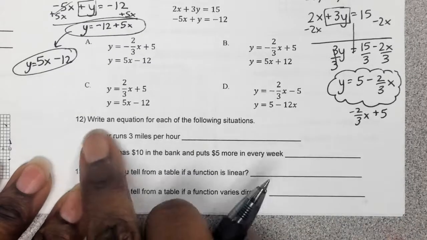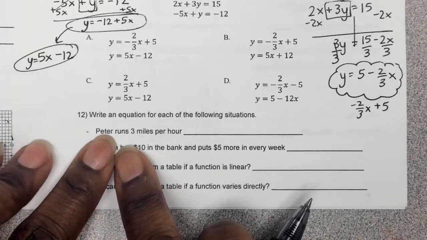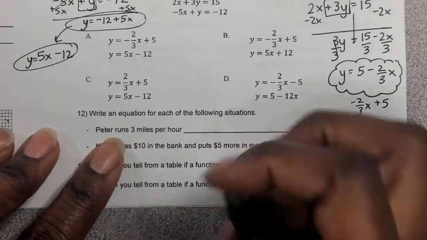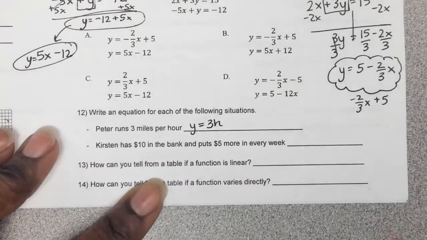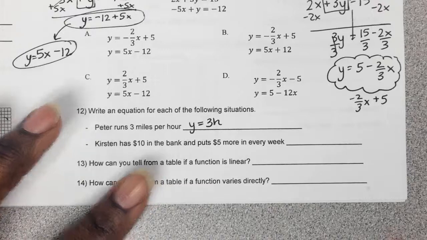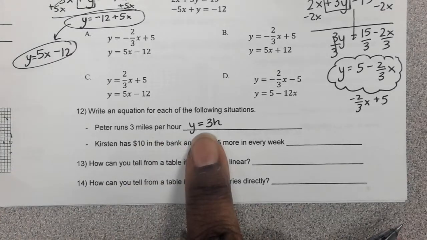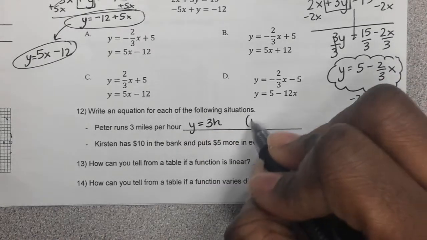Peter runs 3 miles per hour. We're writing an equation. Don't talk crap about Peter. Peter runs 3 miles per hour. That's just y equals 3h if you want to use hours, or y equals 3x. This one, let's just think back. Would this one be proportional or non-proportional? Proportional. This is definitely proportional.